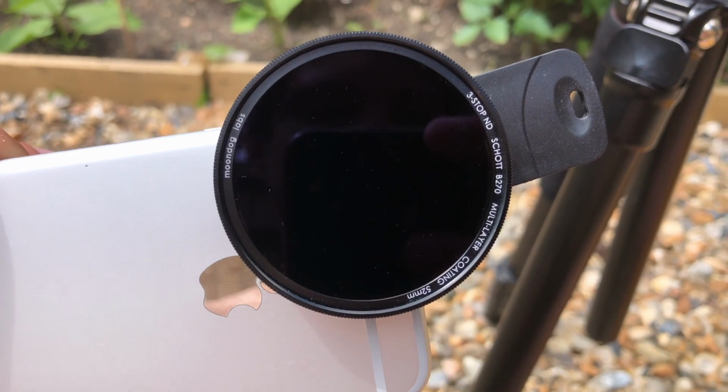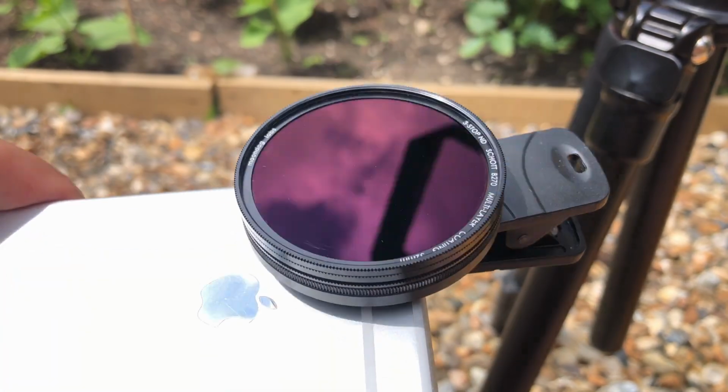So that is something to keep in mind as well. There's a really good rule of thumb to get the most out of your CPL filter. Essentially, you get the best results in terms of getting rid of your reflections and recovering those details if you're angling your camera 90 degrees from the sun.